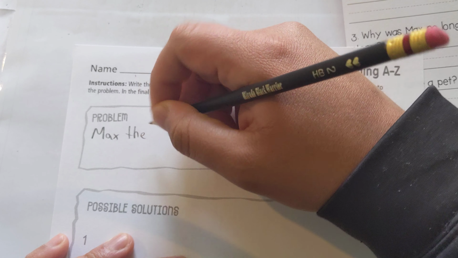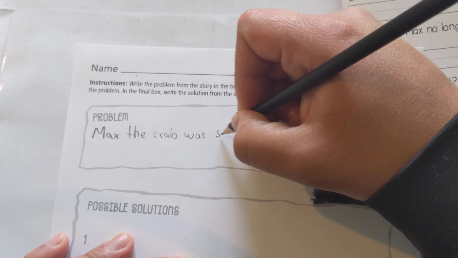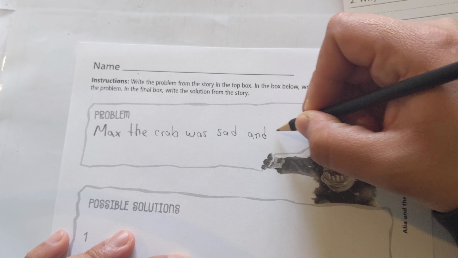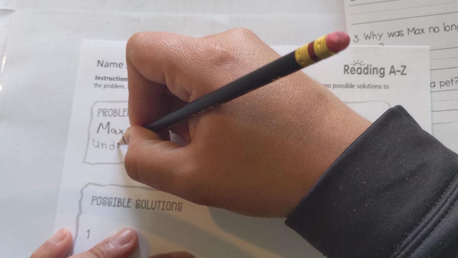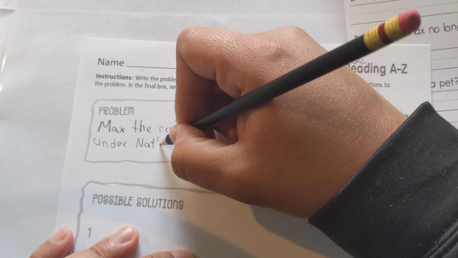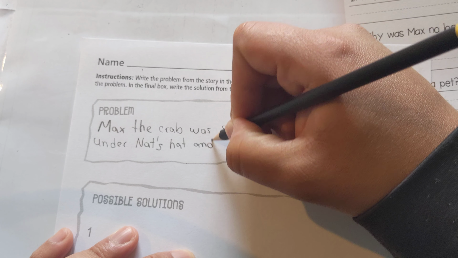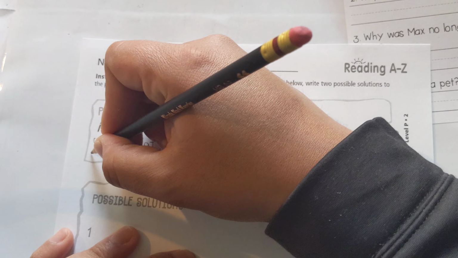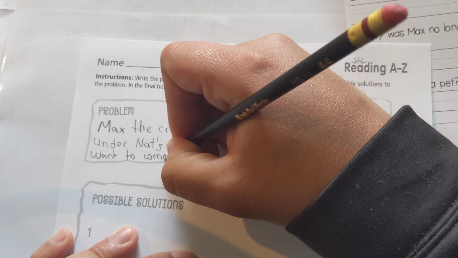Max the crab was sad and hid under Nat's hat and did not want to come out.